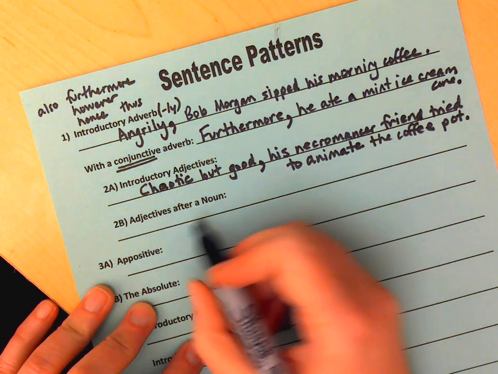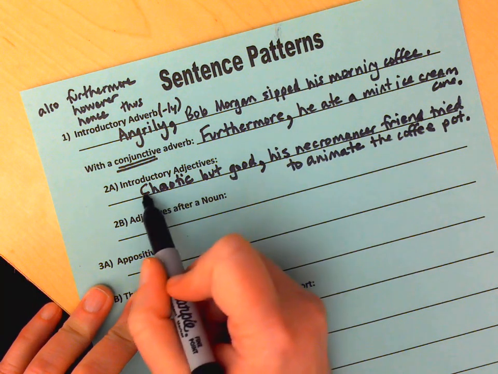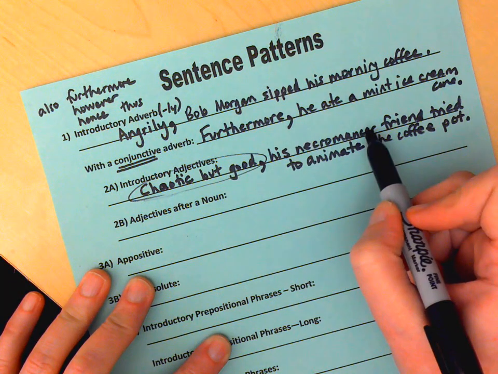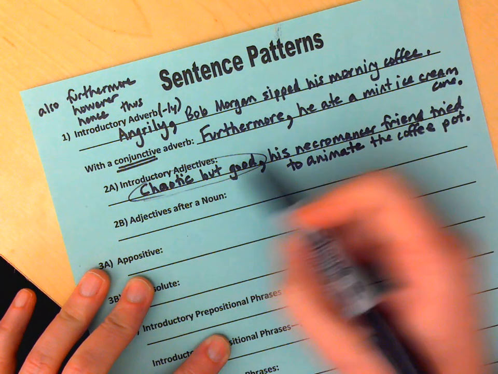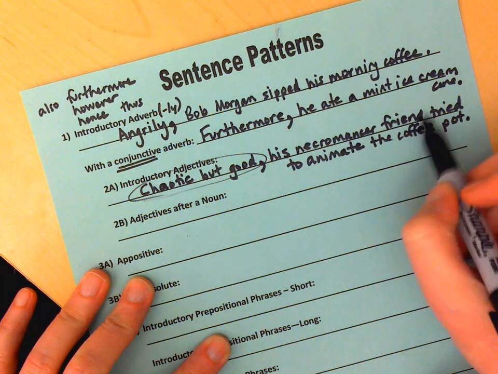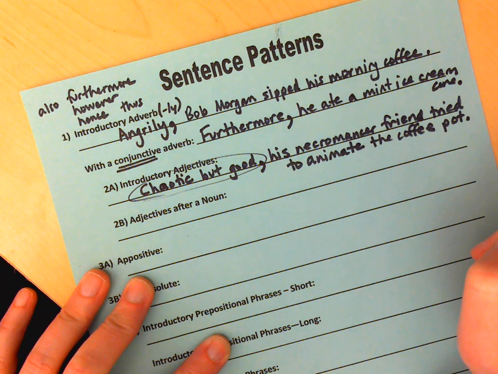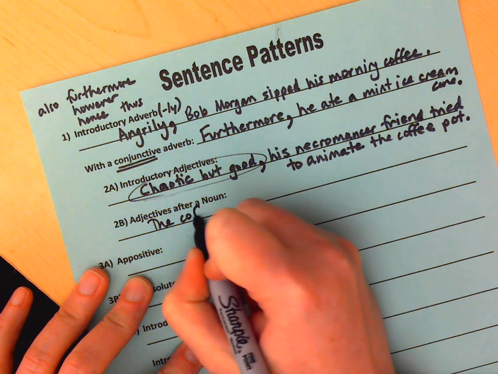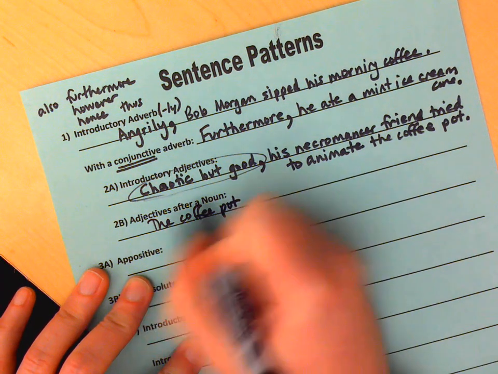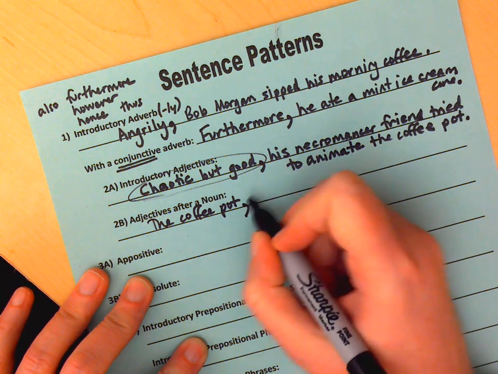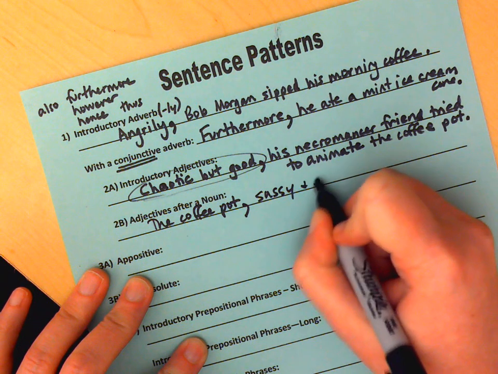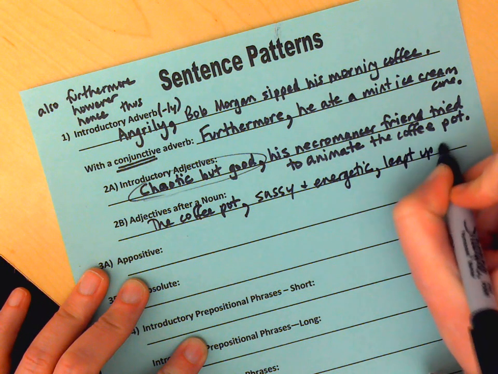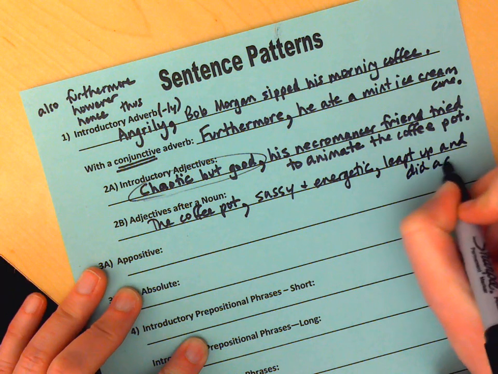So another thing we can do is to take adjectives like the ones we have up here. We have 2 nice adjectives there. And we could put them after the noun instead of at the front. You could have his necromancer friend, comma, chaotic but good, tried to animate the coffee pot. That's cool. So we decided to write a sentence about the coffee pot. There's our introductory noun. Now we're going to put adjectives after it. Sassy and energetic, leapt up and did a dance. Nice.